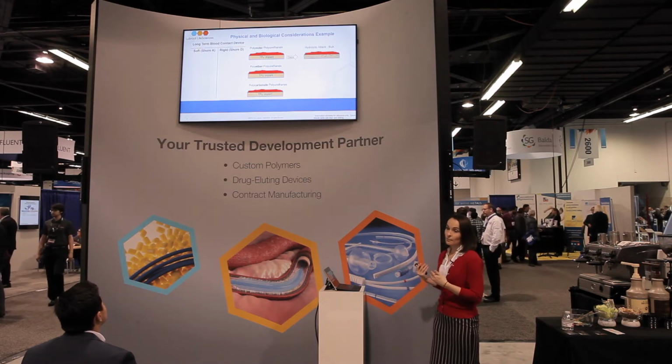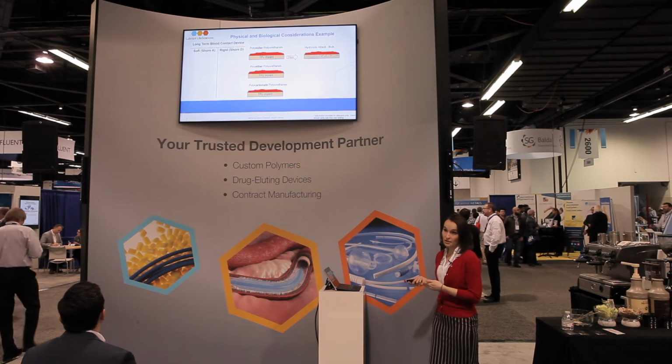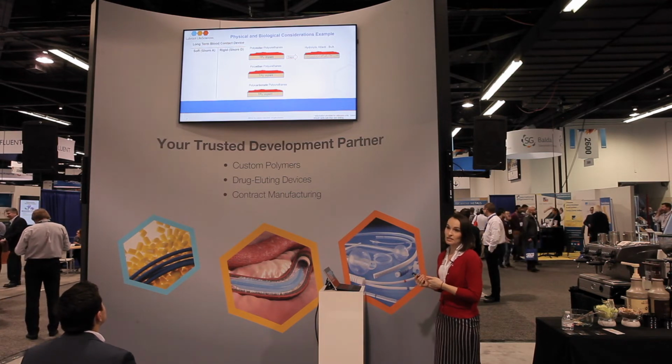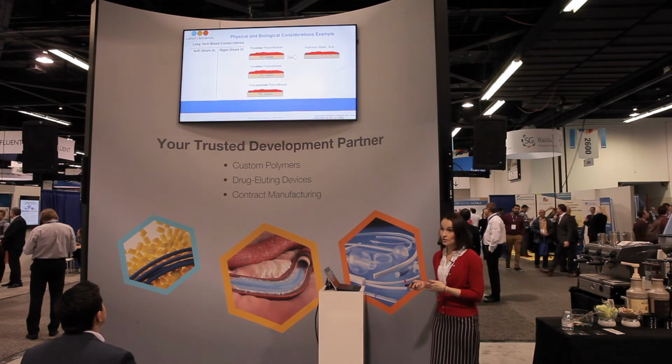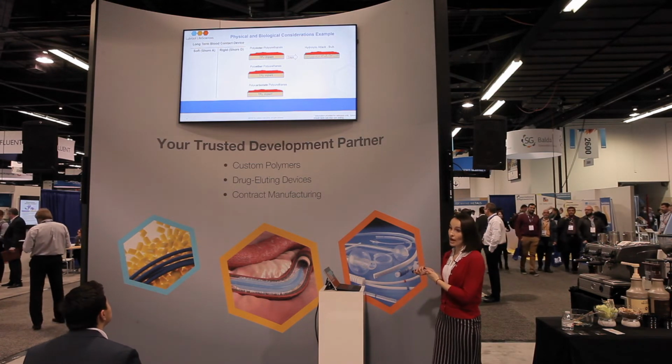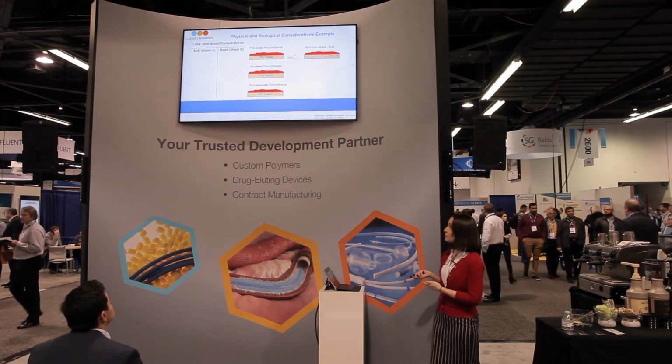For a polyester type polyurethane material, the polyester segment of these products can make them susceptible to degradation in water. So a blood environment may cause something called hydrolysis, which is water-mediated degradation.